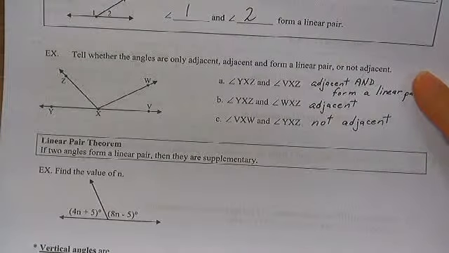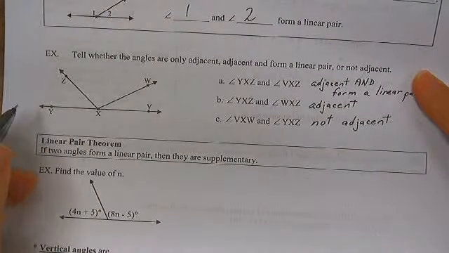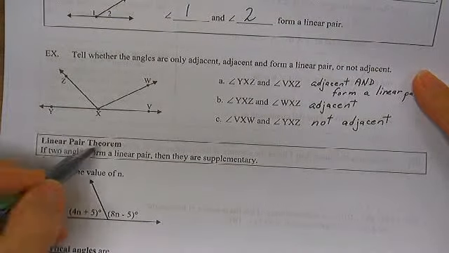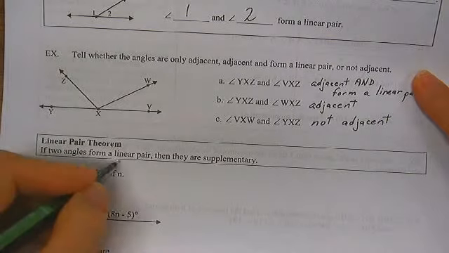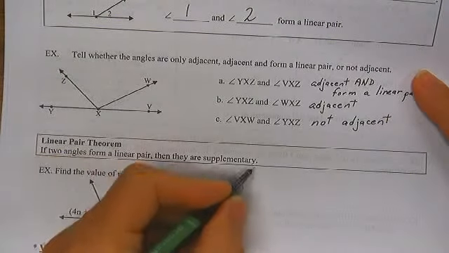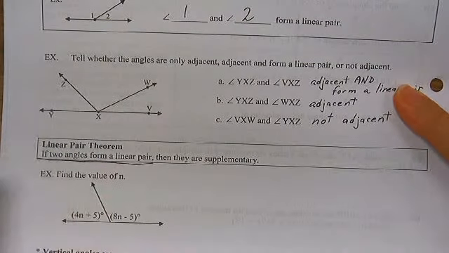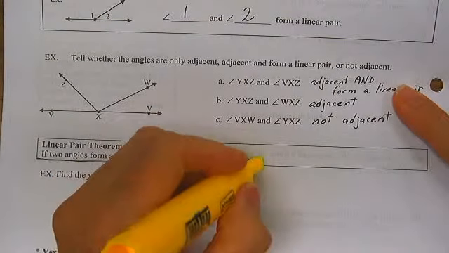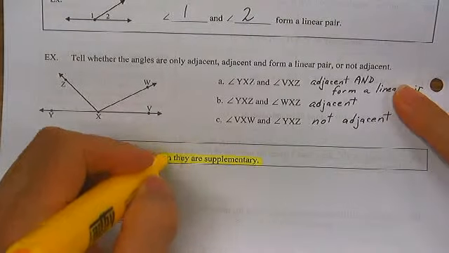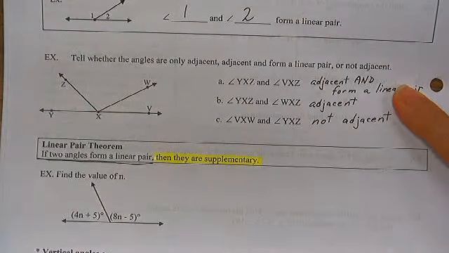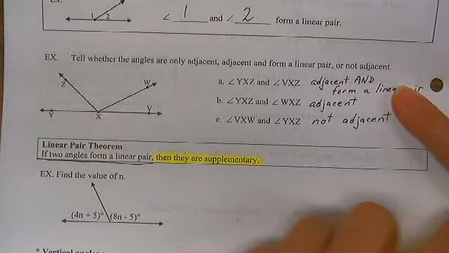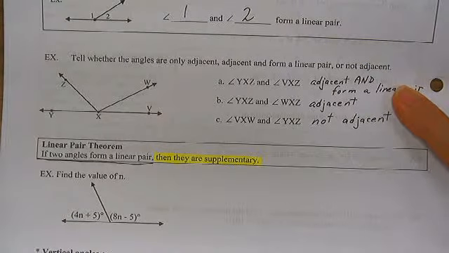Geometry, linear pairs and vertical angles, day 2, part 2. Linear pair theorem. If two angles form a linear pair, then they are supplementary. If two angles form a linear pair, that's the hypothesis, then they are supplementary. That is the conclusion. The converse is not true.